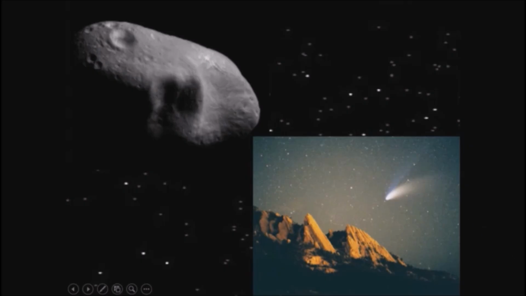Now, the word comet actually comes from kometas, meaning long hair in Greek, and you're talking about very small bodies, just a few kilometers across on the scale of asteroids, but we're talking astronomical unit length tails on these things.